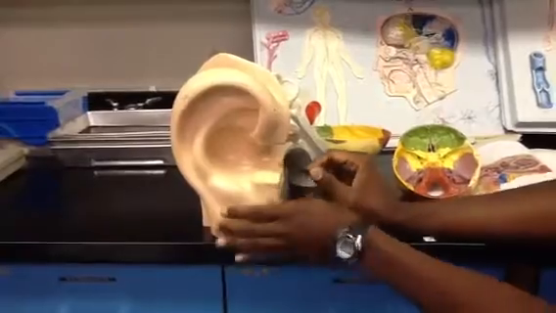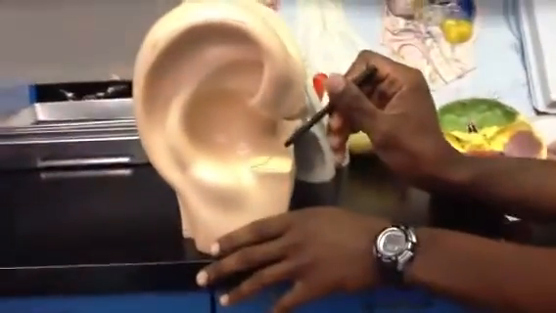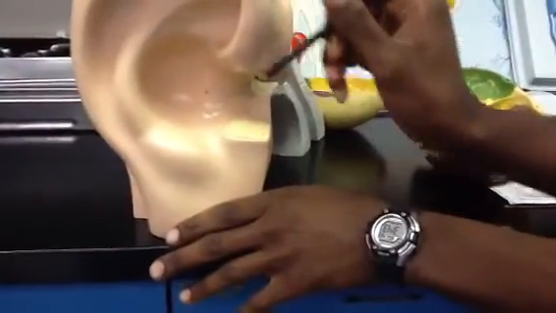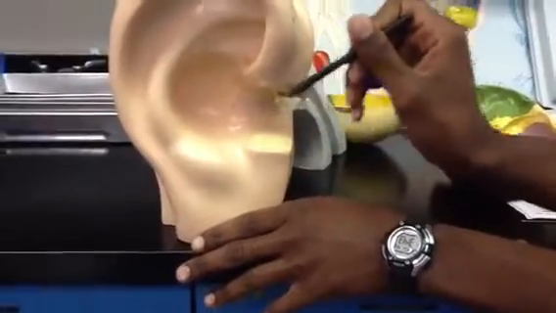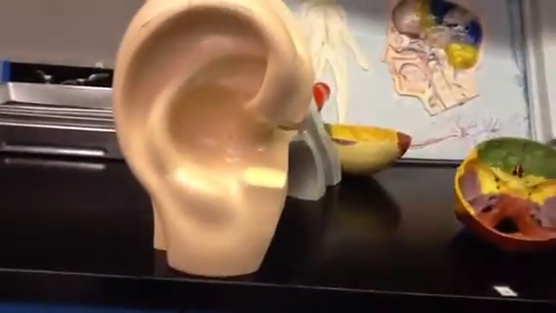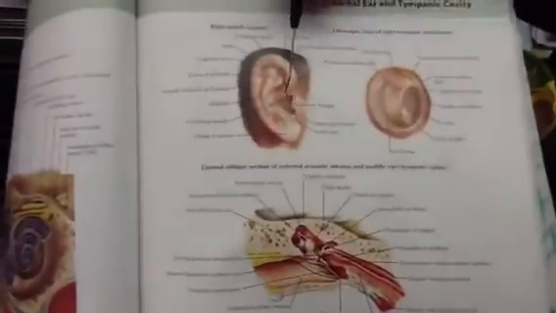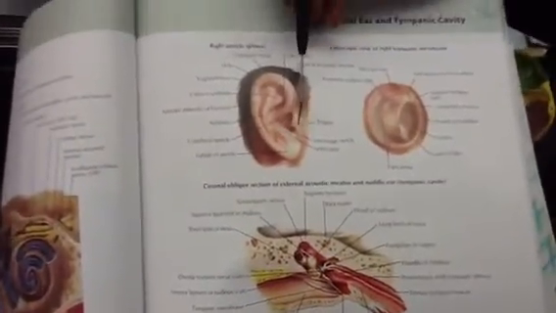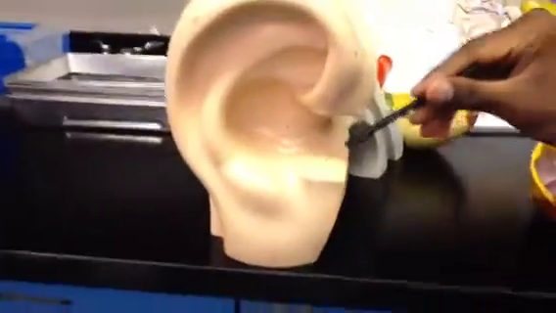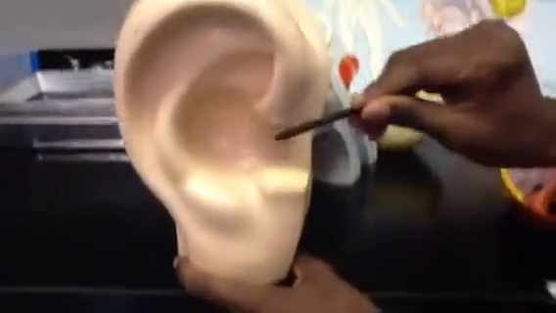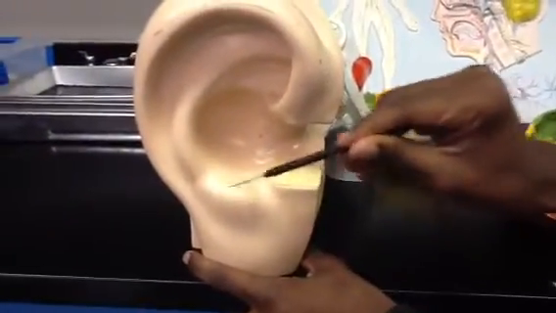And then we come over to right in front of the opening. You have this part of the ear. Usually it's like a little pointed piece. It's called the tragus. Here, let me show you a picture in this book right here. You have the tragus, and then you have the antitragus.